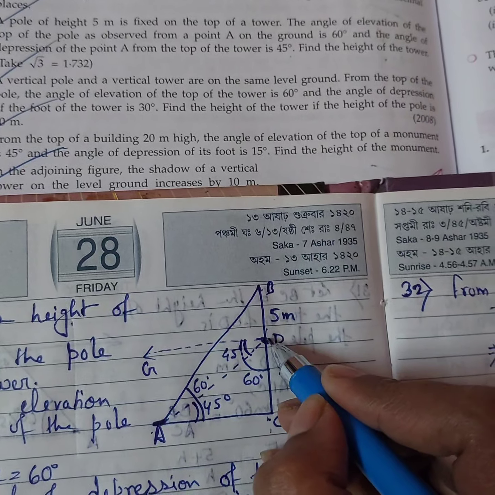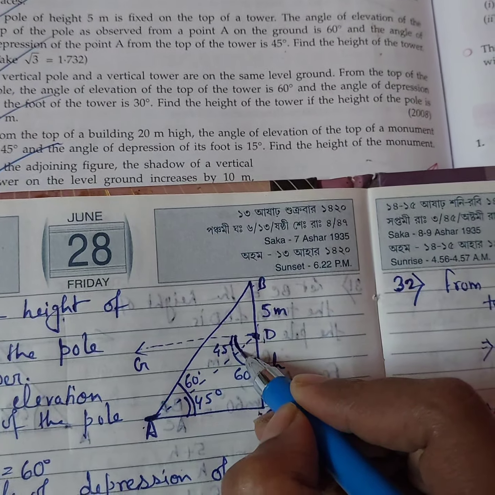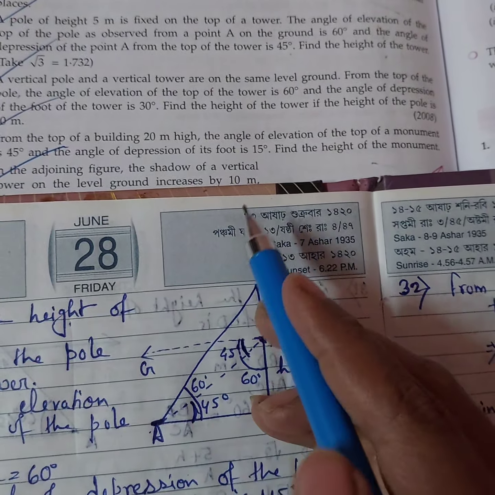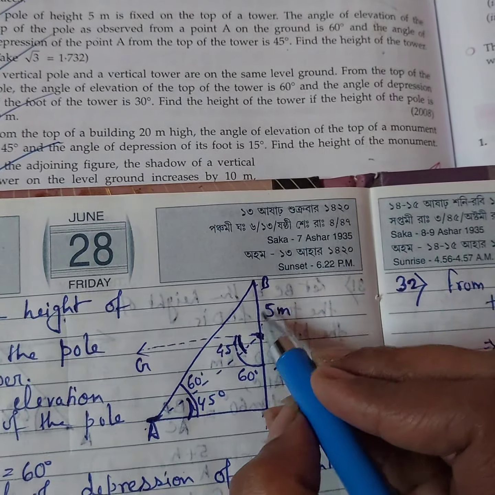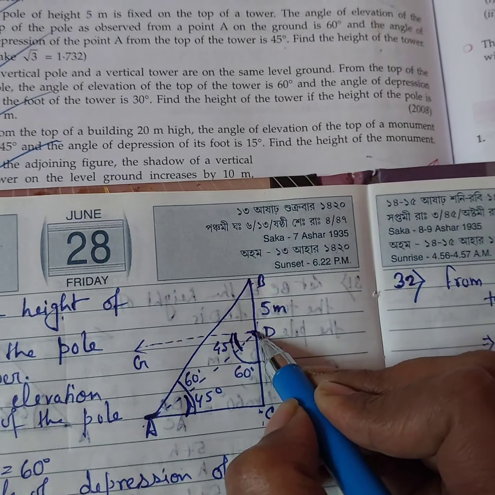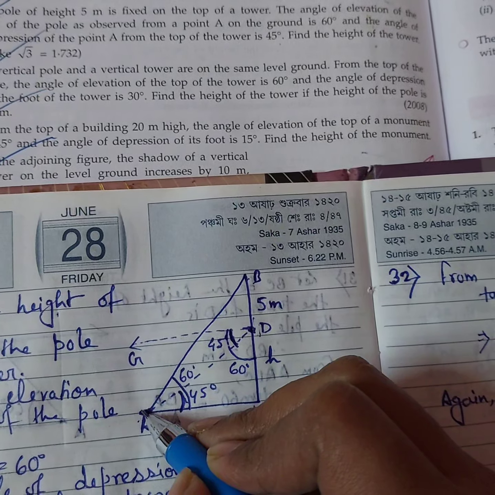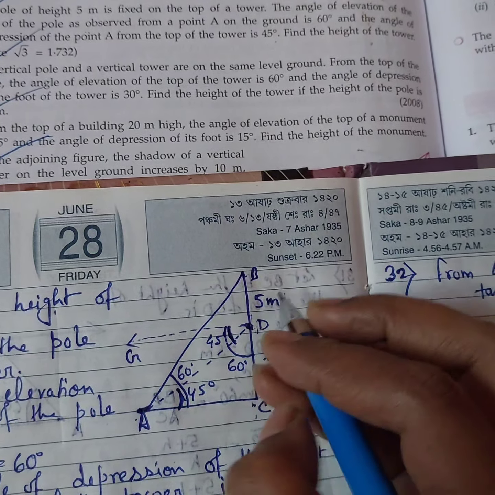Now the angle of depression at the point is 45 degree. So this is 45 means this is also 45. Now the angle of elevation of the top of the pole from the point A is 60 degree.